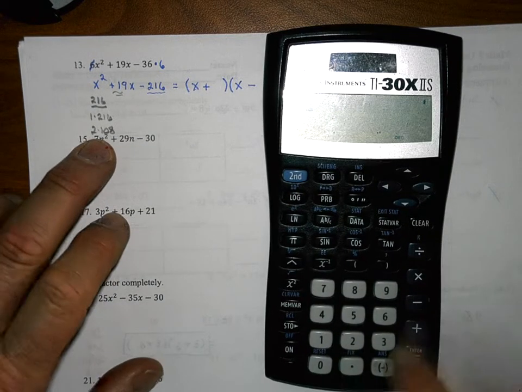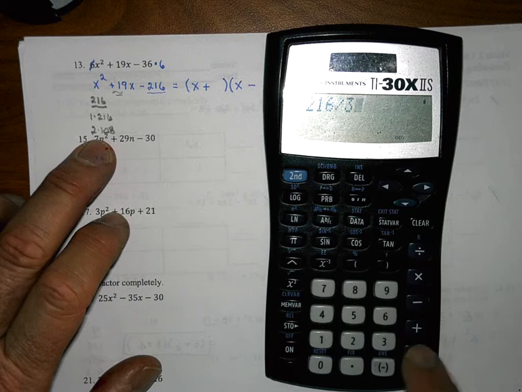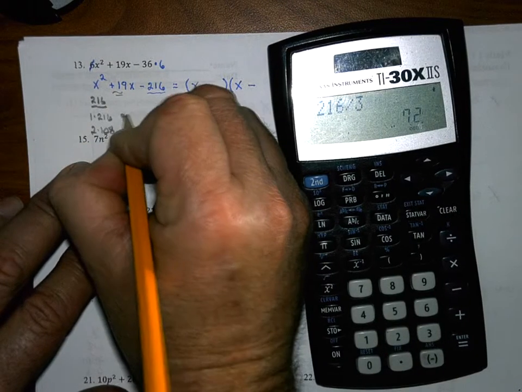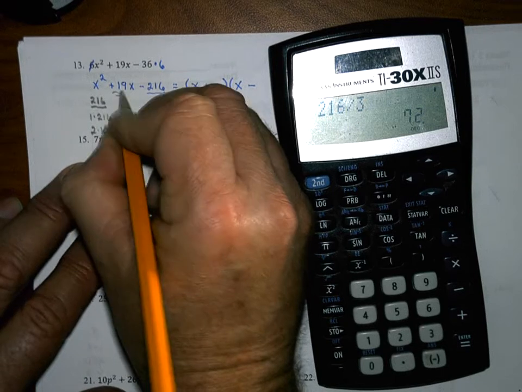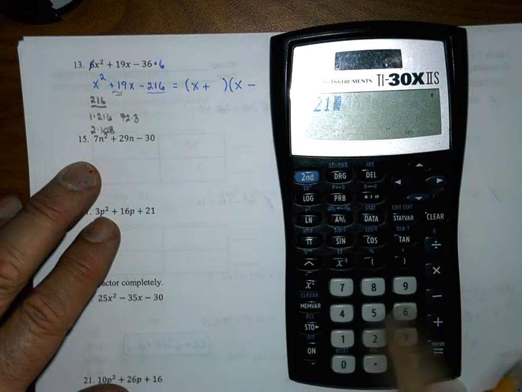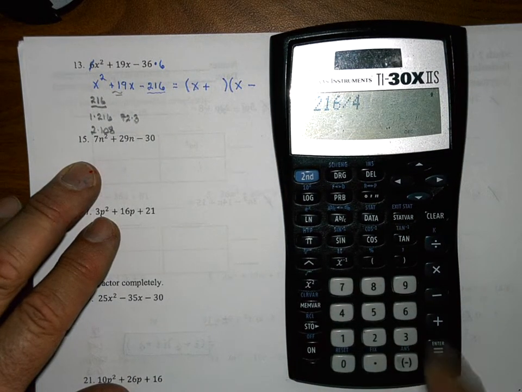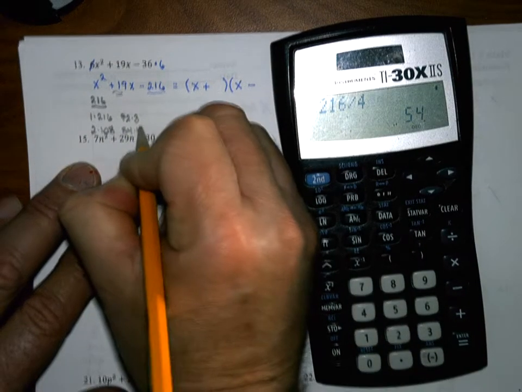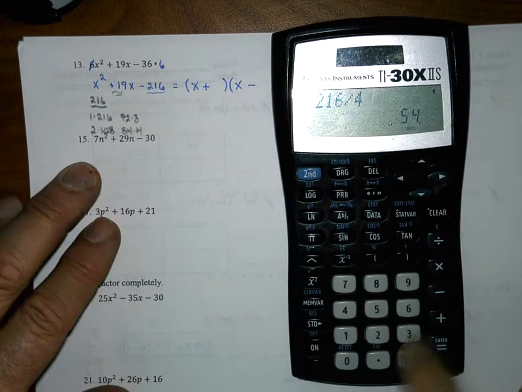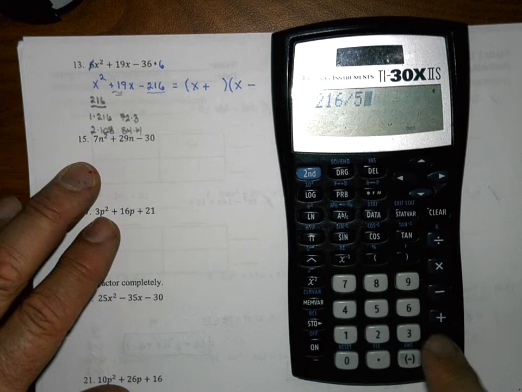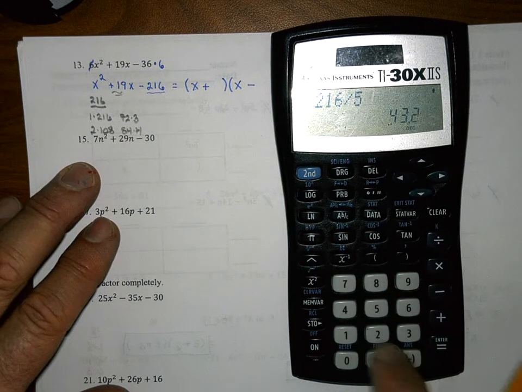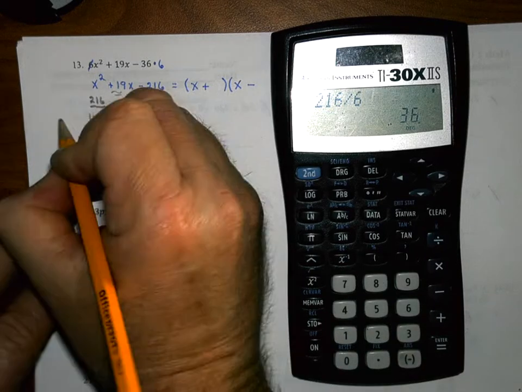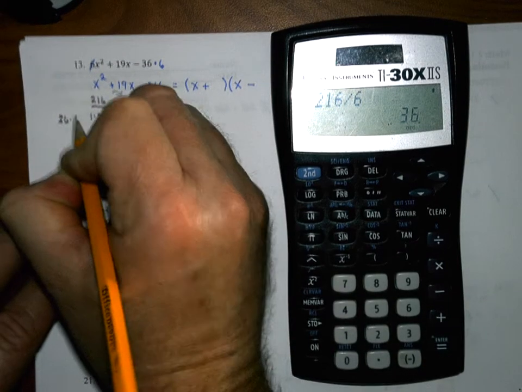So I'm going to go 216 divided by 3, so I get 3 and 72, or 72 and 3. Well, those can't be added or subtracted to make 19, so I got to keep going. 216 divided by 4, 4 and 54. Okay, that's not it, because those pairs don't make 19. 216 divided by 5 doesn't come out evenly, so 5 is not a factor. 216 divided by 6, so I get 36 and 6. I'll put it over here.